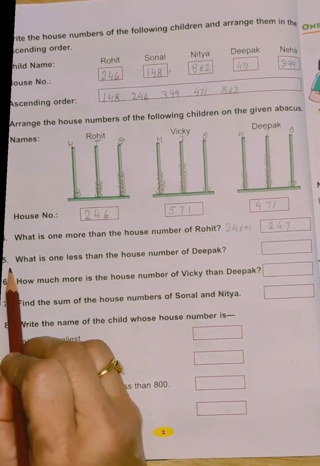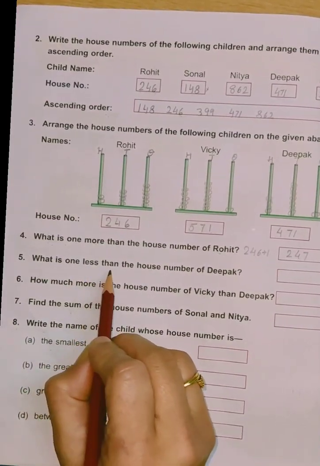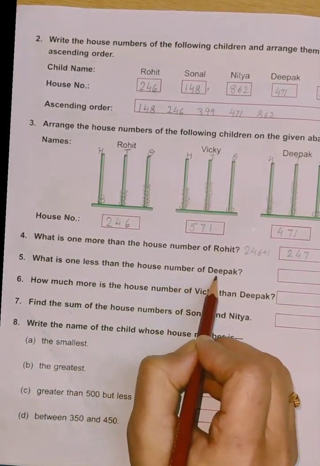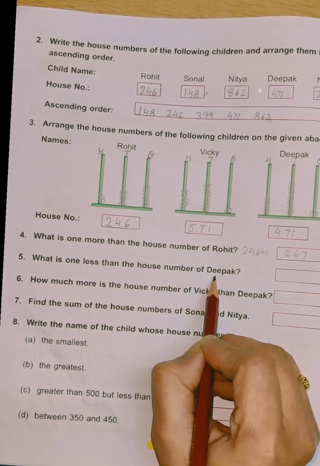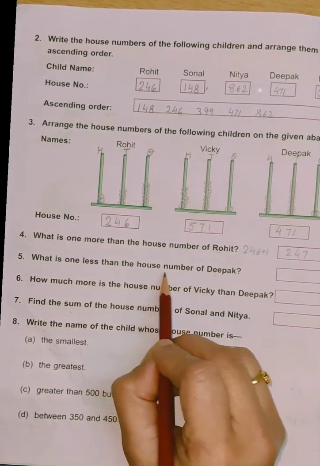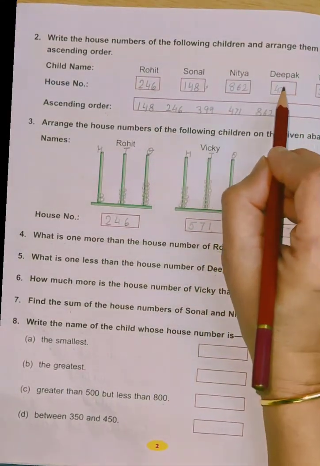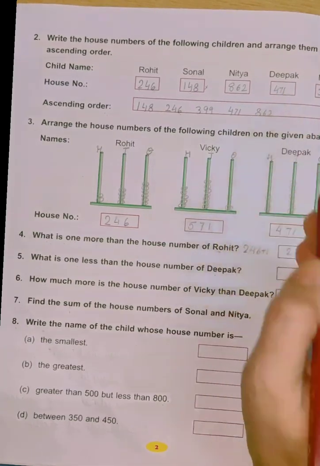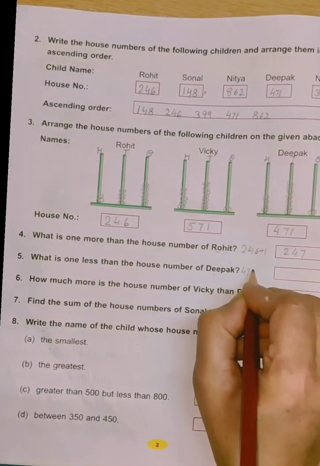Now let's go to question number 5. What is 1 less than the house number of Deepak? Now here we have to find a number which is 1 less than the house number of Deepak. What is the house number of Deepak? Deepak's house number is 471. Let's write down here 471.